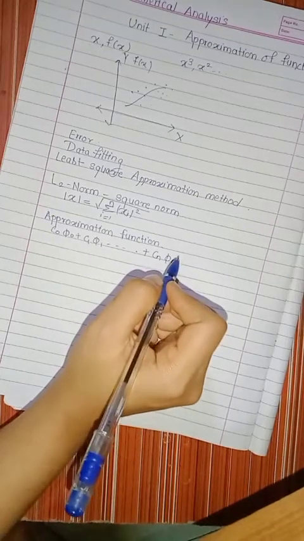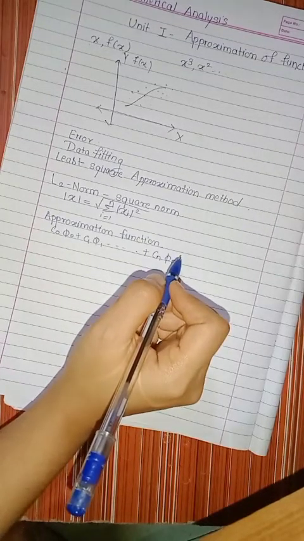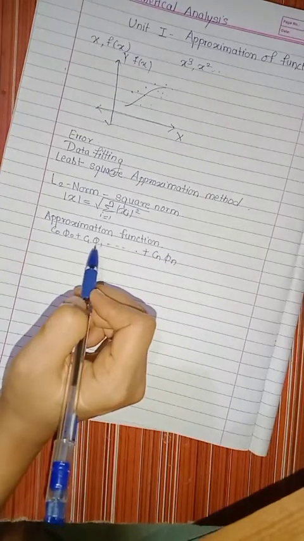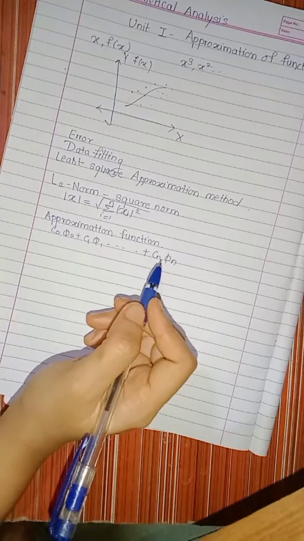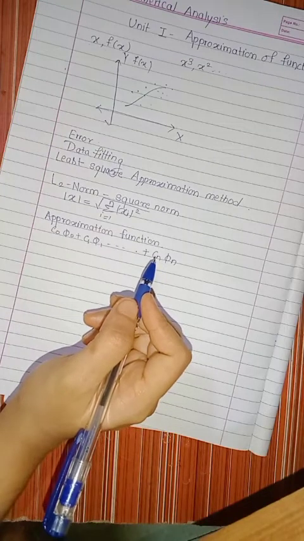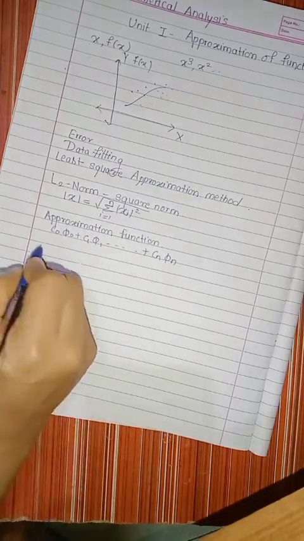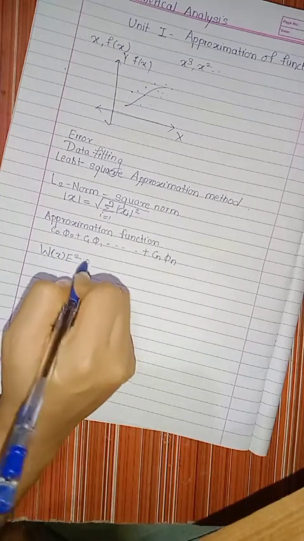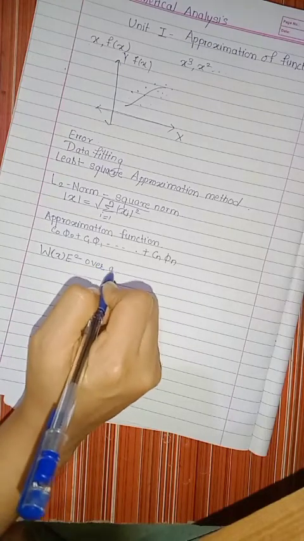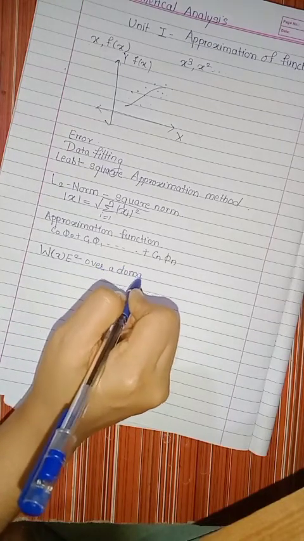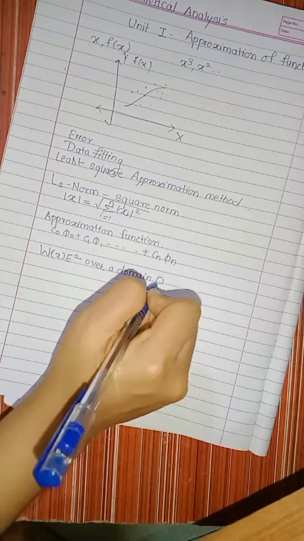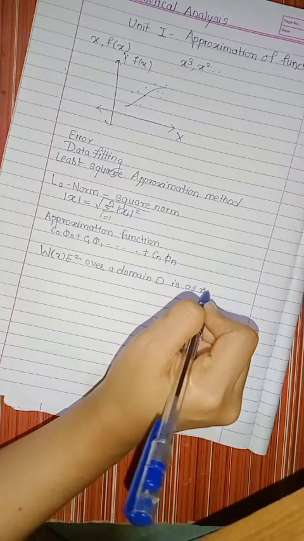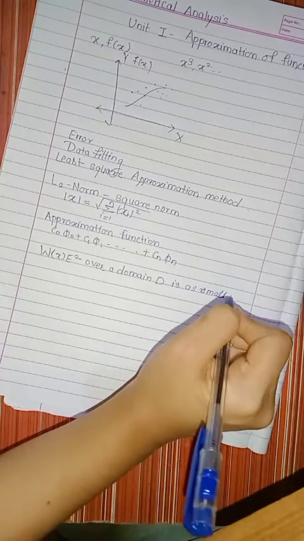Okay, so this is known as the approximation function, and what we are going to do is we have to determine these constants c0, c1 up to cn, such that the aggregate of w of x e square over a domain D is as small as possible because we have to find the minimum deviation.